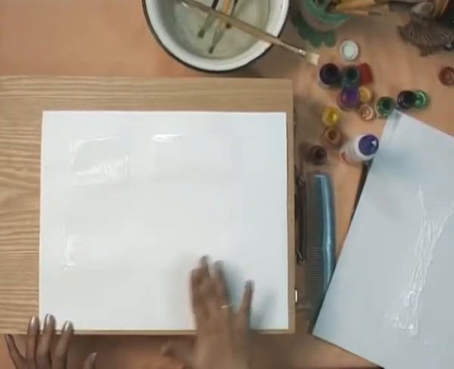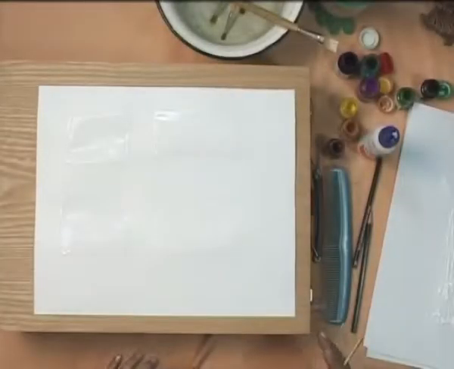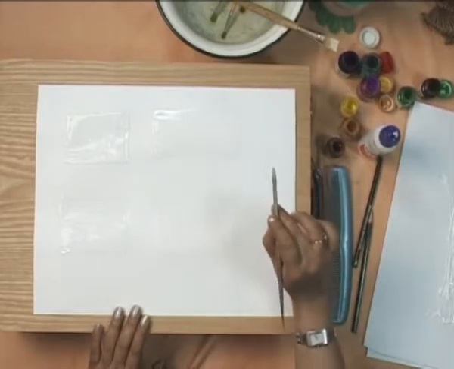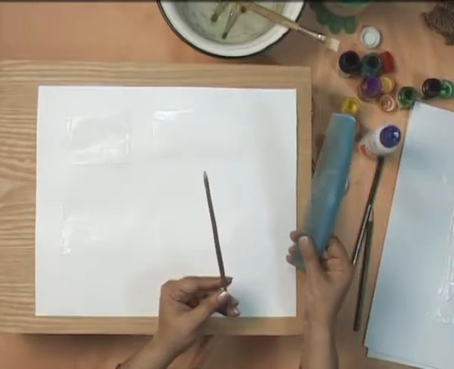Allow it to dry for some time. Now we can create different types of texture using different things, like the back tip of a brush and a comb.